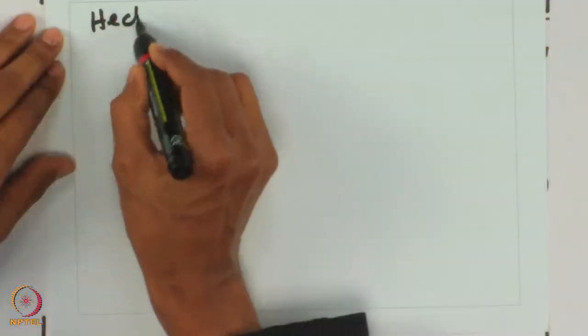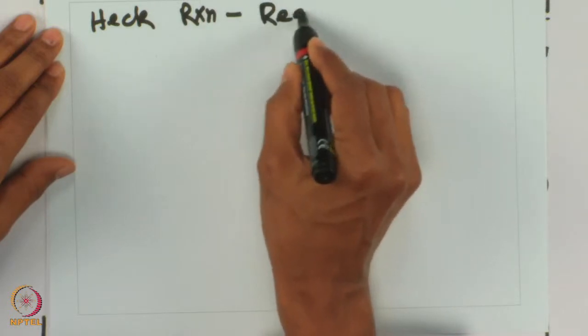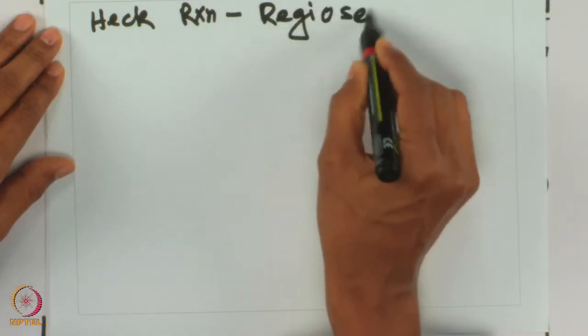Okay. Let us look at the regioselectivity of the Heck reaction. So, we have now the Heck reaction regioselectivity.